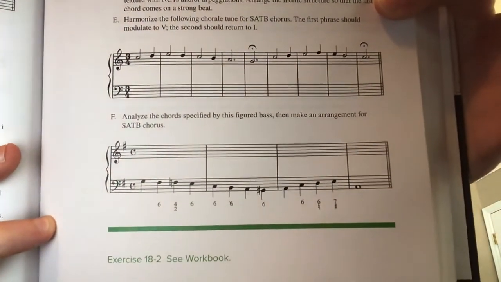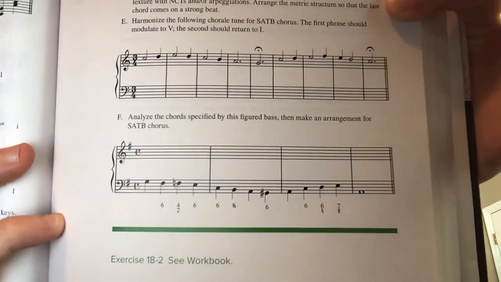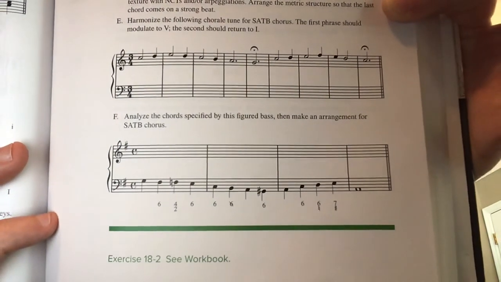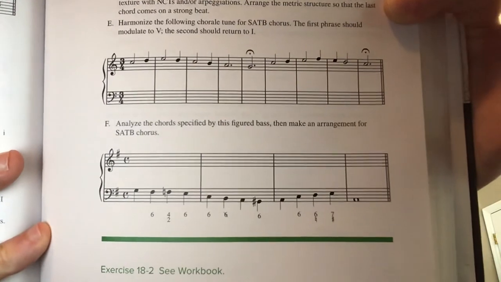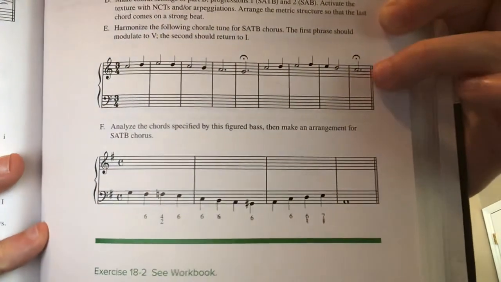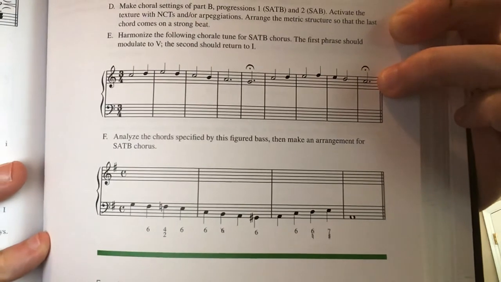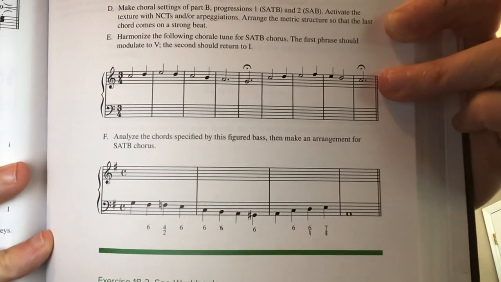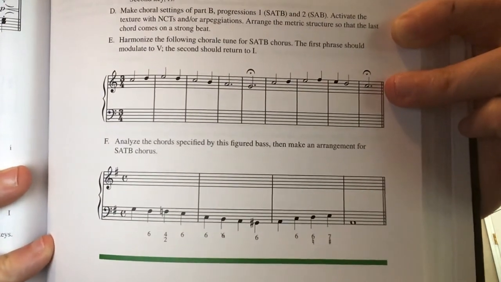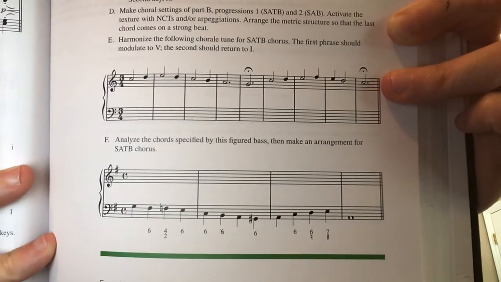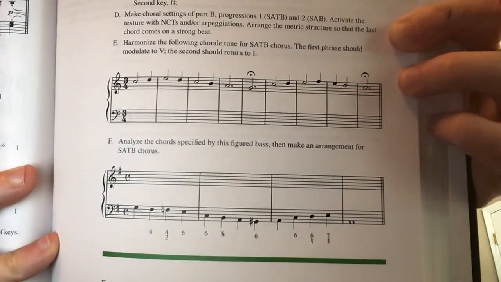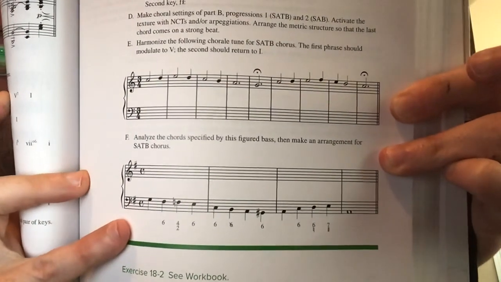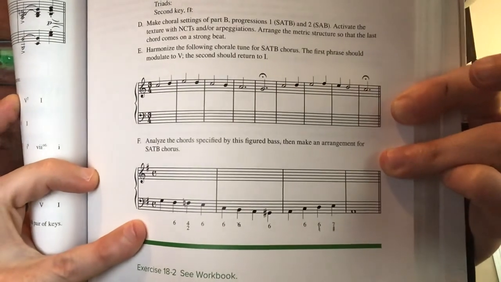You got 2 lines, E and F. I'll take a snapshot of this so you can put it in Google Classroom. For this first one, you're harmonizing based on the melody. You're going to modulate to 5. The second should return to 1. Then here you're going to go from the bass line.